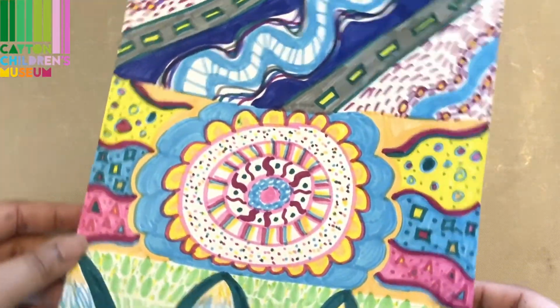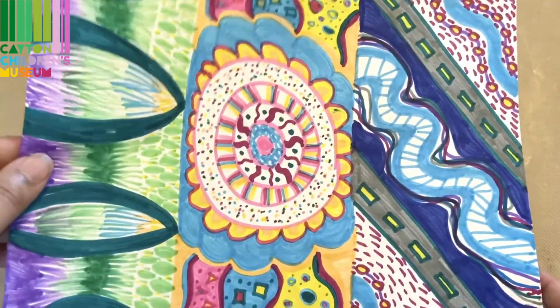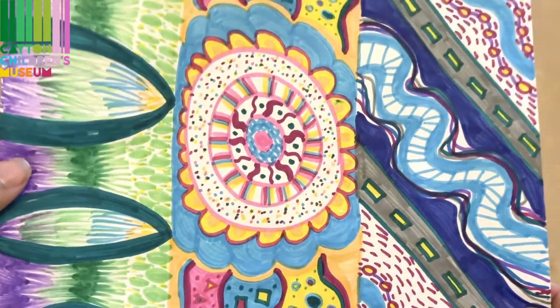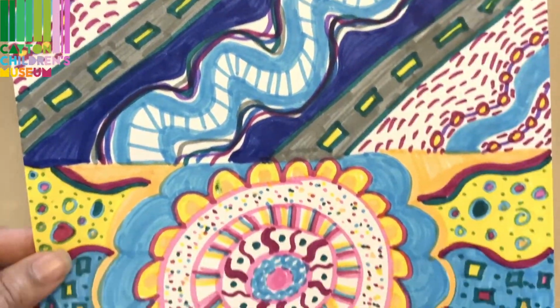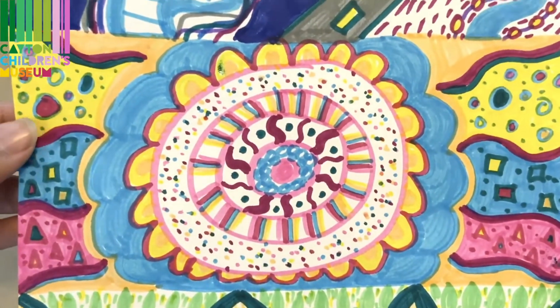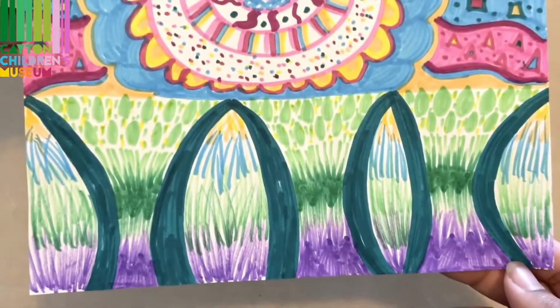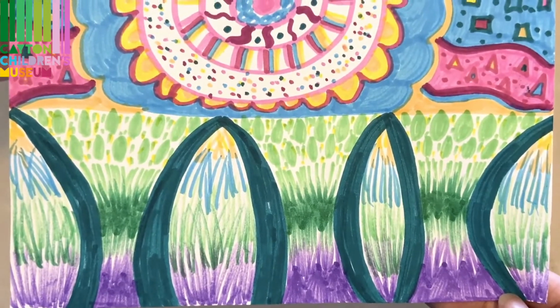And so here's the whole piece. We'll turn it this way. So this is what it looks like sideways. And then once again, this is the top part. This is the second section. And here is the third.